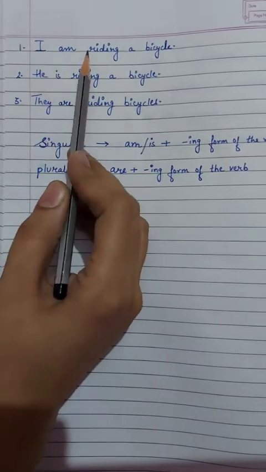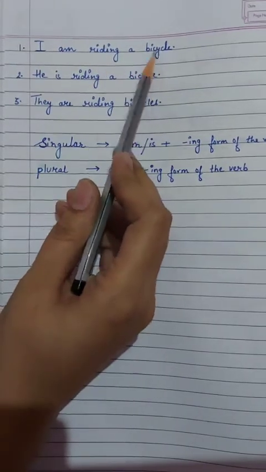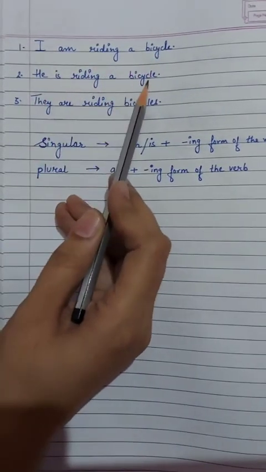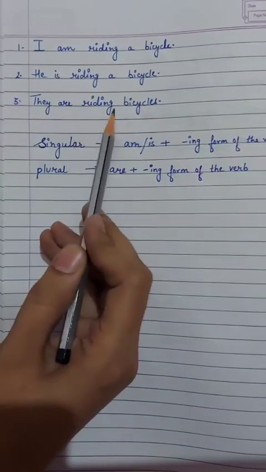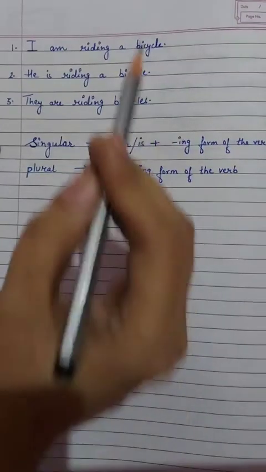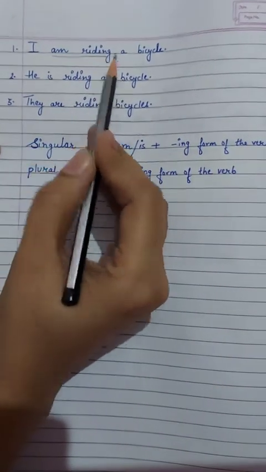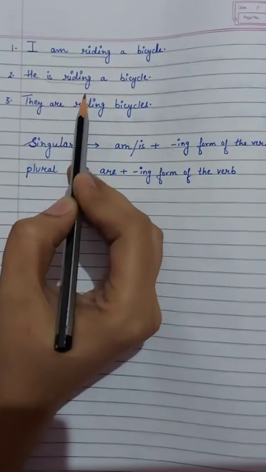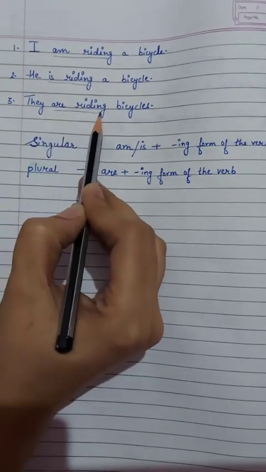Look at these sentences now. I am riding a bicycle. He is riding a bicycle. They are riding bicycles. So children, what are the verbs in these sentences? Am riding, is riding, are riding.